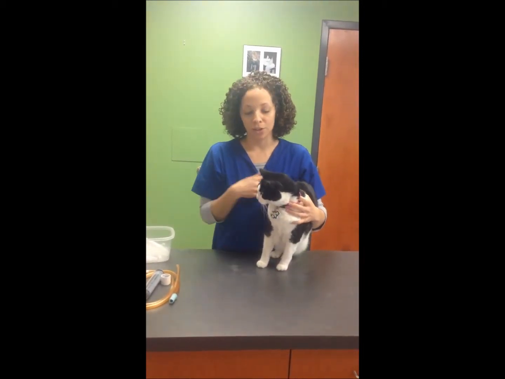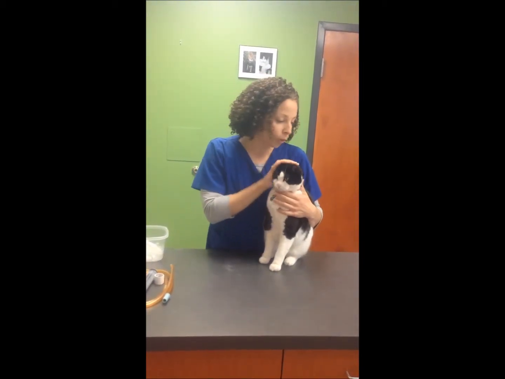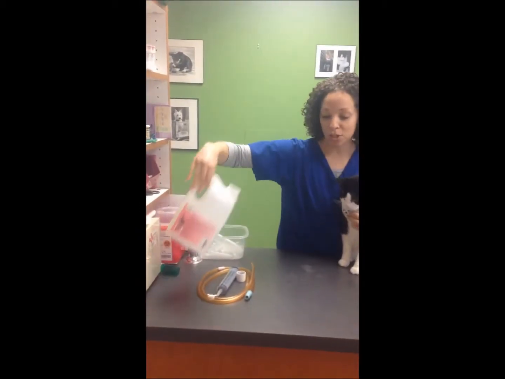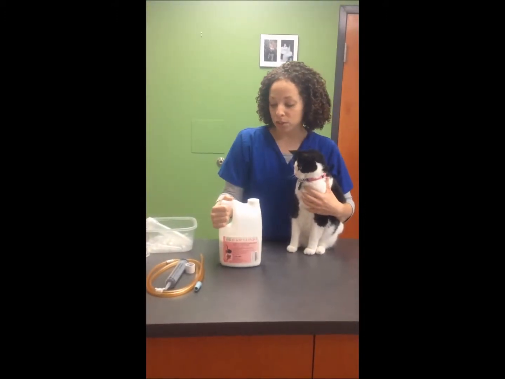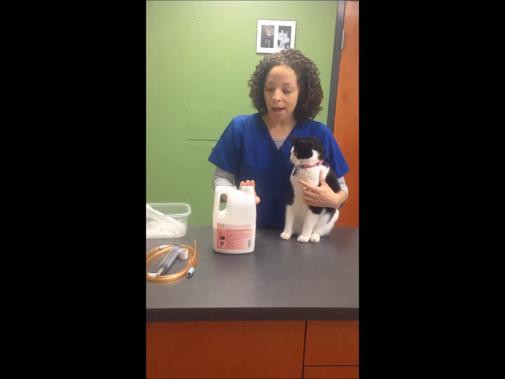Some sedation may be required, which again, you just want to base on how it goes. So what we're going to use for this positive contrast study for her is a barium sulfate suspension 60%, which is the most common one that's used for upper GI contrast studies.